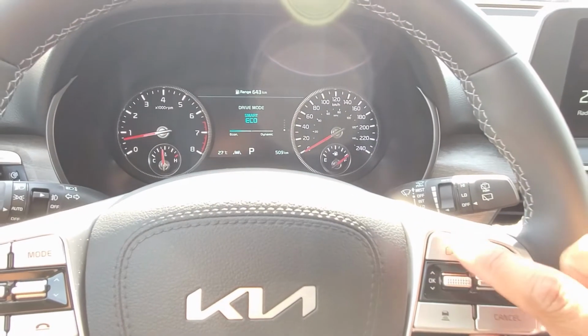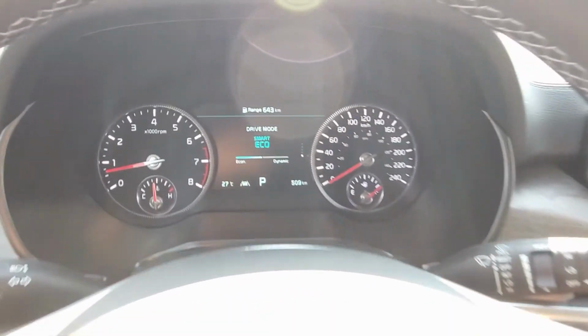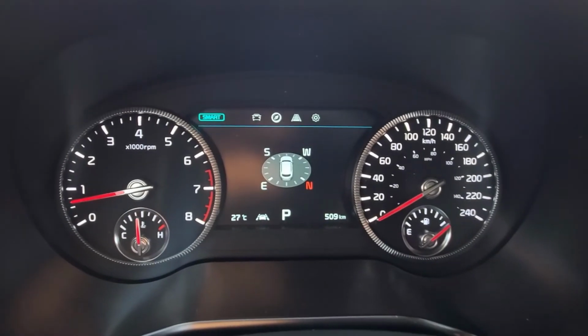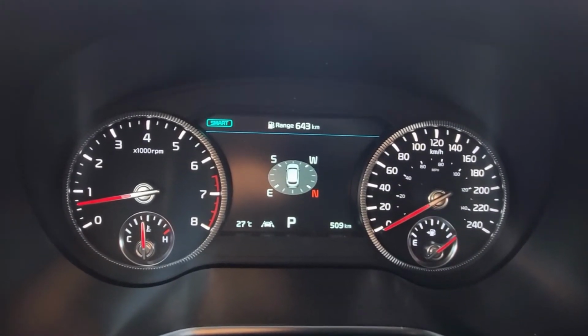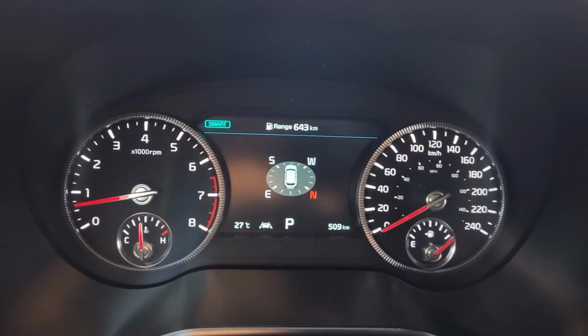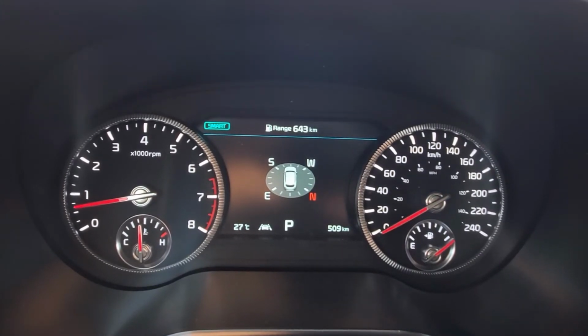Now I'm going to go ahead and hit the sheet of paper button or the menu button, and that will take us sideways. So right now there's a digital compass on the screen. If we had a destination in the navigation system, it would then tell us on here when our next turn is in X amount of time and distance.